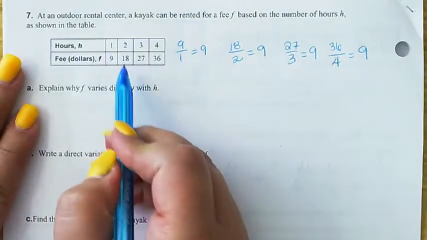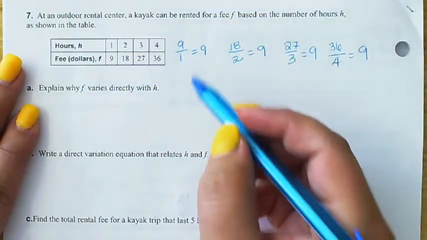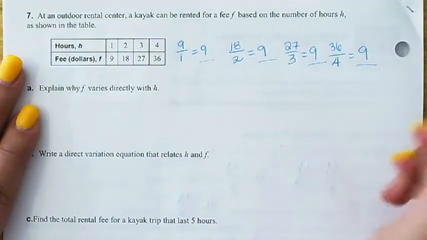So that y to x ratio, or in this case, f to h, but same concept, is the same number every time.